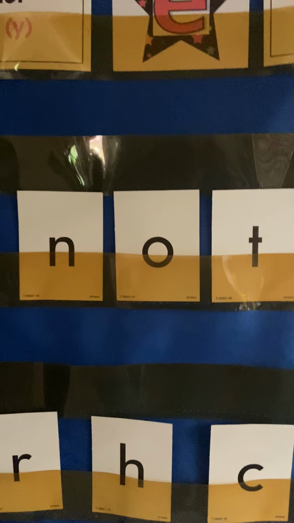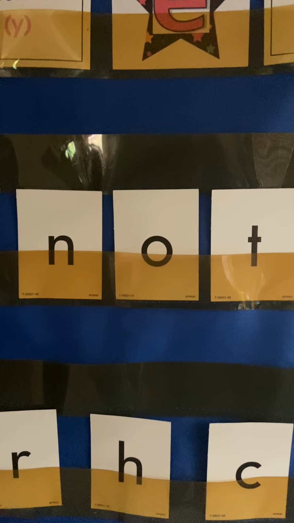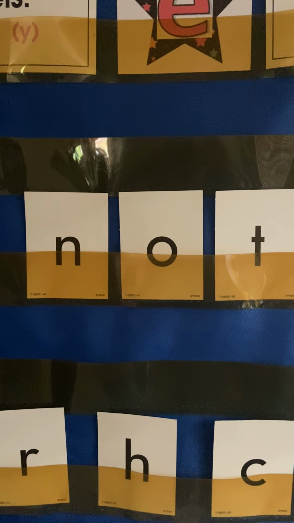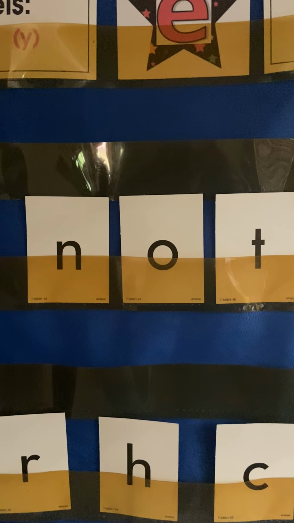Good job. All right, so we're going to take a simple 3-letter word with only 1 vowel, N-O-T, and we're going to sound it out. N, O, T. Now we're going to blend the sounds together. Not. I do not want to go to bed. I want to stay up.